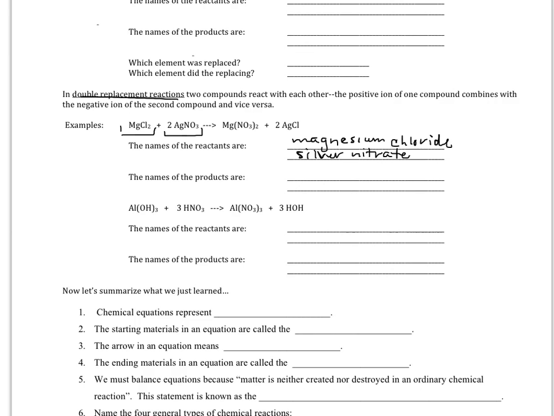Okay, so what's going to happen in this case is that you're going to identify the first element in each compound, so in this case magnesium, silver, and they're going to swap positions. They're going to flip-flop. So the silver comes over to bind with the chlorine, and the magnesium goes over to bond with the nitrate, and that's what you end up with. So we have magnesium nitrate and silver chloride.